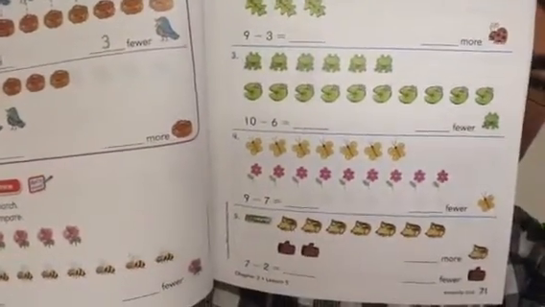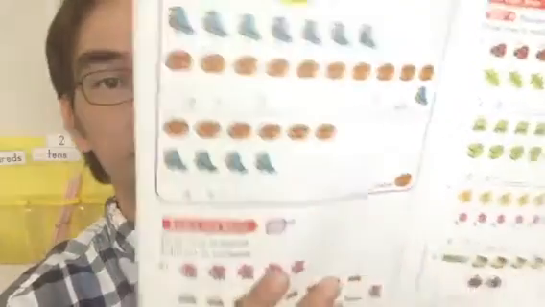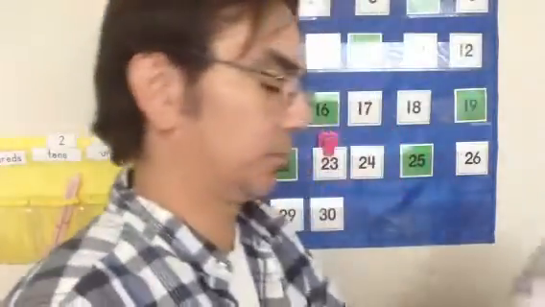I'm going to do the same thing on the next page, page 71. Do the same thing. And then we're going to continue on to page 72A, 1 and 2, right here. Okay, so we have page 70, numbers 1 through 5, and 72A, numbers 1 and 2.